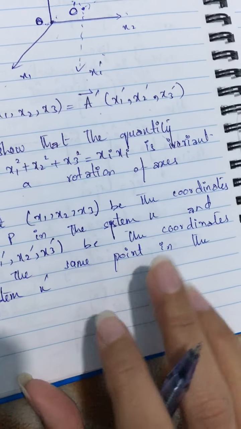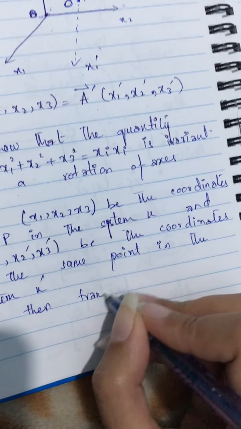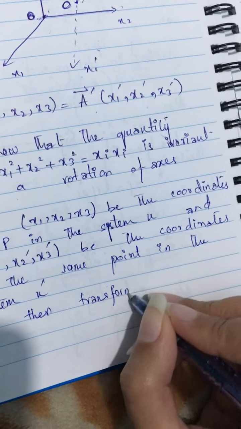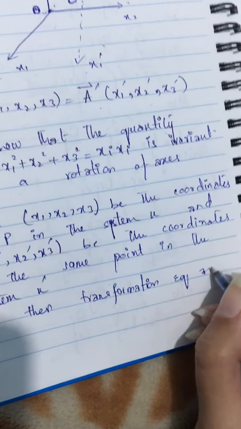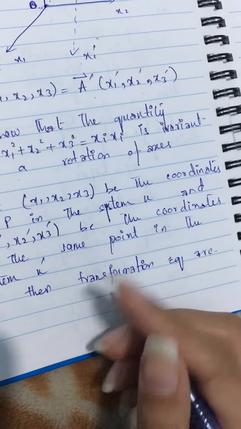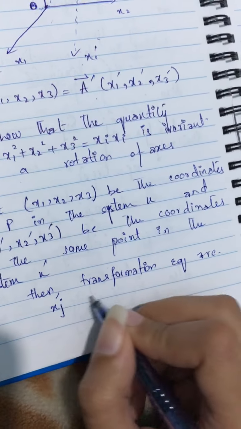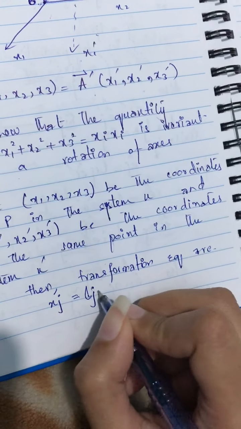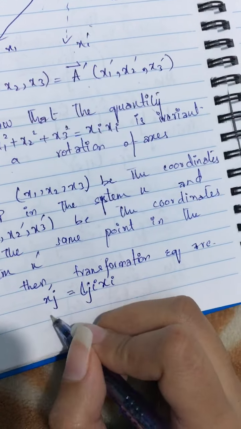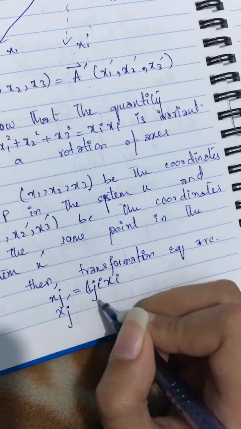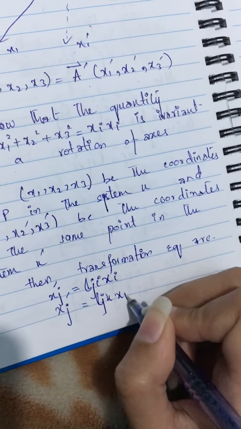Then we know that the transformation equations are, in this case we have two transformation equations: xj dash equals lji xi, which we discussed earlier, and also xj dash equals ljk xk.